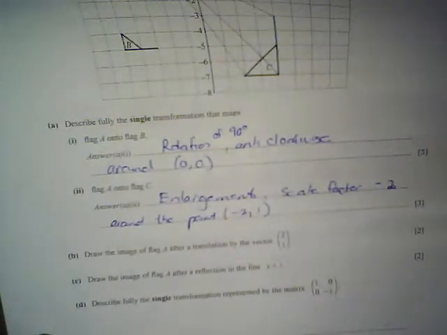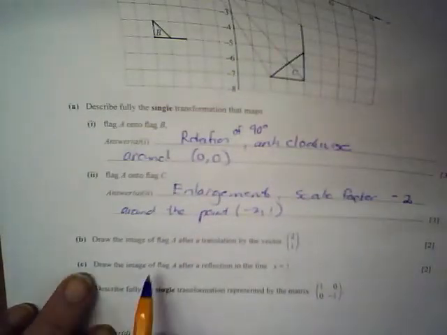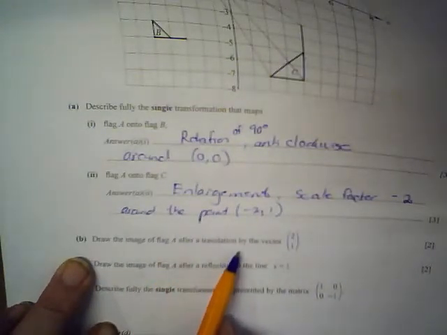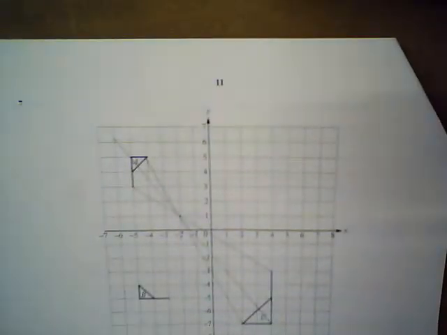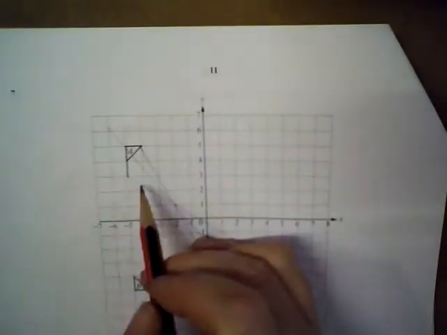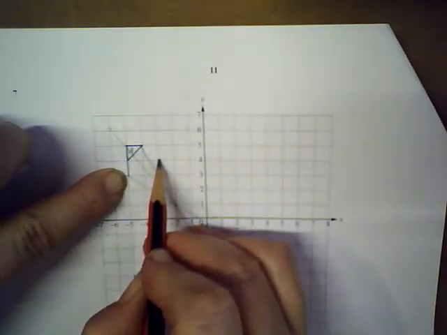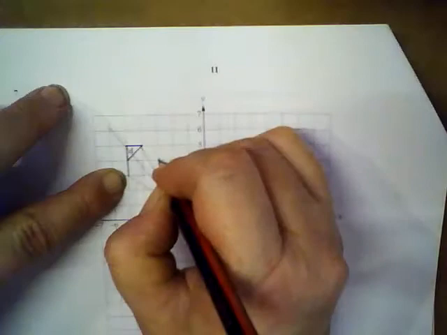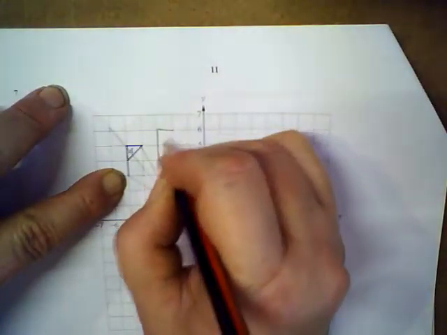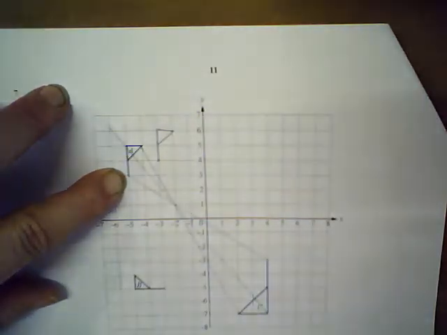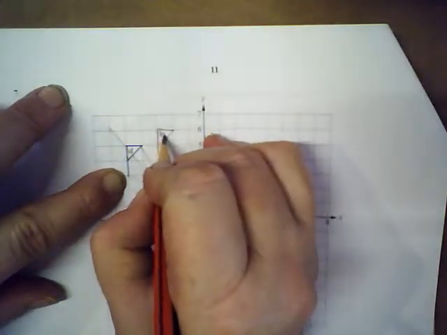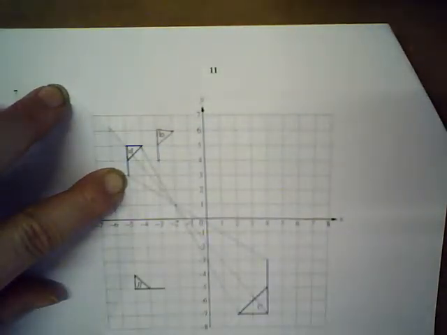Okay, good. So now they ask us, draw the image of flag A after the translation by a vector 2 and 1. So it is A, and I want to move it 2 in the X and 1 in the Y. So 1, 2, and 1 in the Y, so my point would be there. And there is my flag, and I'm just going to write a little B in here to say it is question B. Okay, we've done that one.